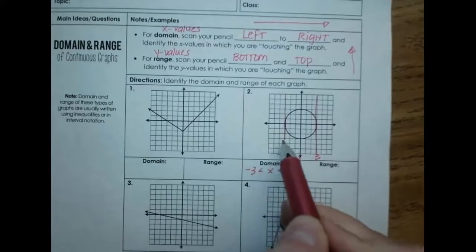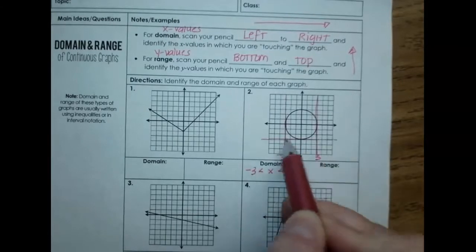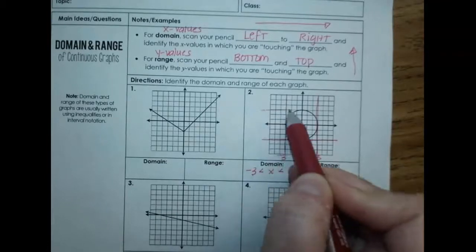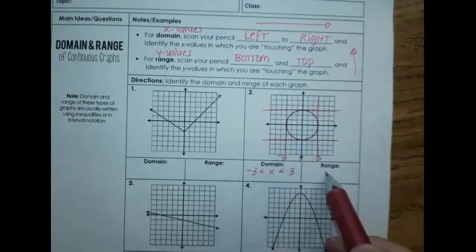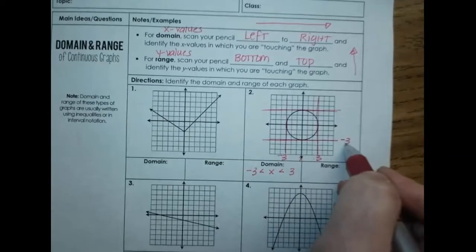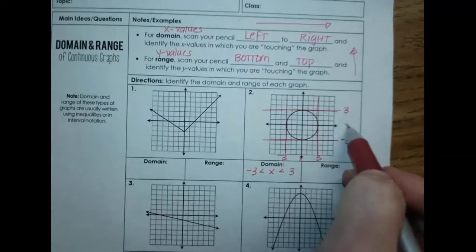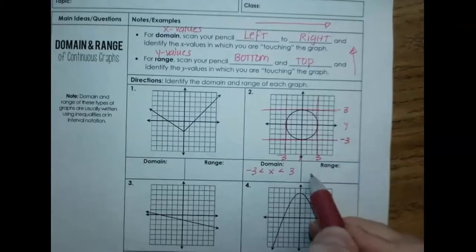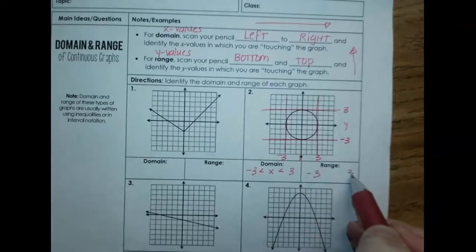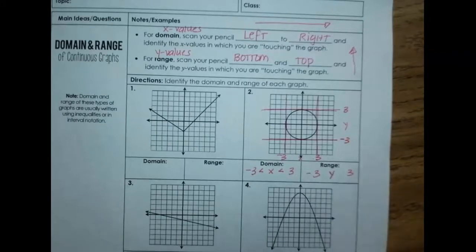Now what about our y's? I have a very lowest spot on my graph, and I have a very highest spot on my graph. So my very lowest spot is -3, and my very highest spot is +3, and all of my y values are between those two numbers. So -3 to +3, and we're talking y values because we're talking range, so you want to put a y in there. -3 is less than all the other y's, but y's have to be less than +3 because it has to be between these two numbers.